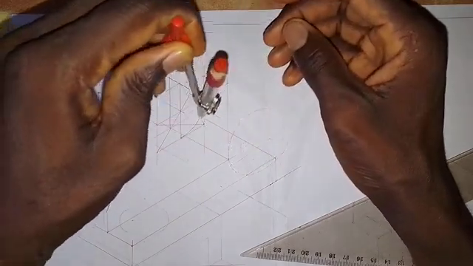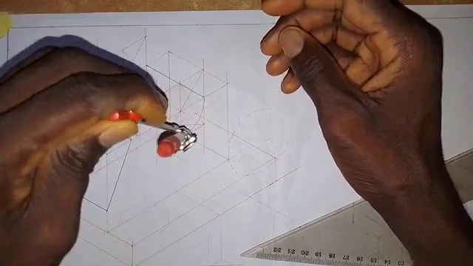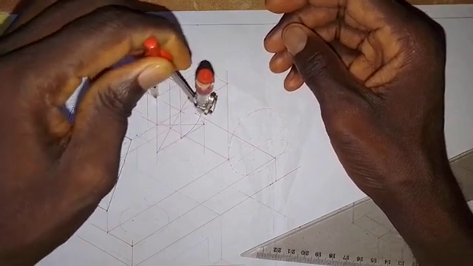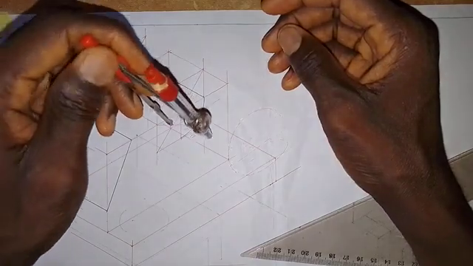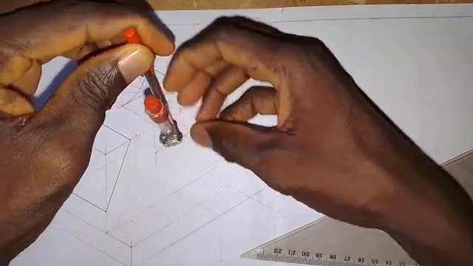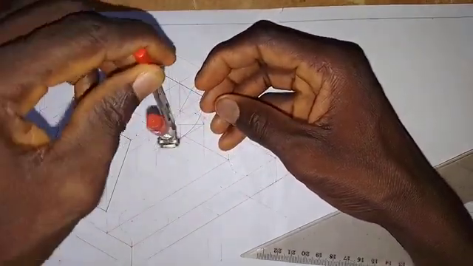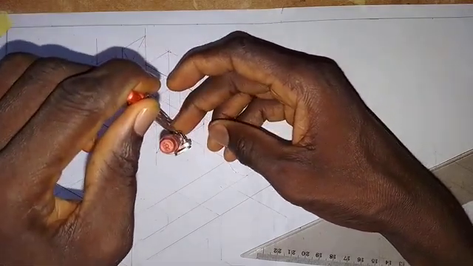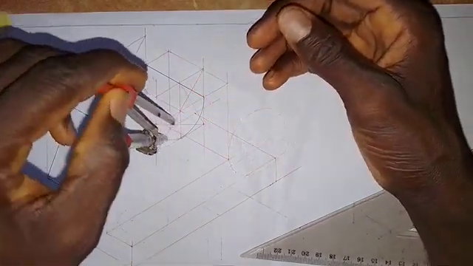I'll draw an arc from here. Alright, and then I'll come to this point. So I will extend my compass to this point here. Okay, so from this point, here I will draw an arc like this.